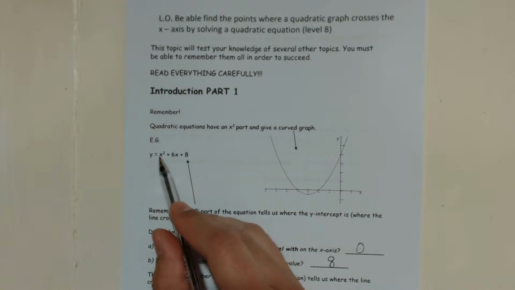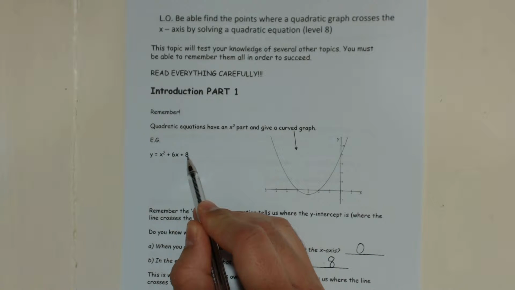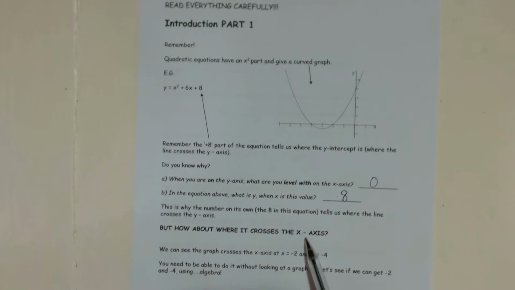This is why the number on its own, that's the 8, tells us where the line crosses the y-axis. Because when x is 0, it means you're on the y-axis. And when x is 0, you just get the 8 on the end. So that's the intercept. But how about where it crosses the x-axis?